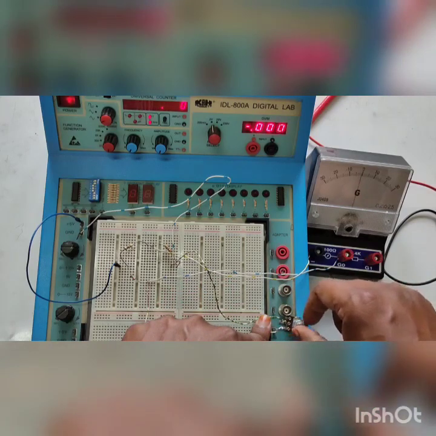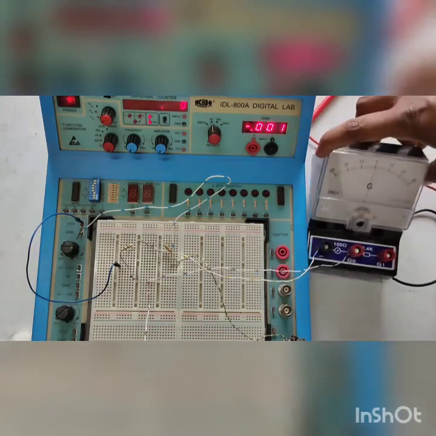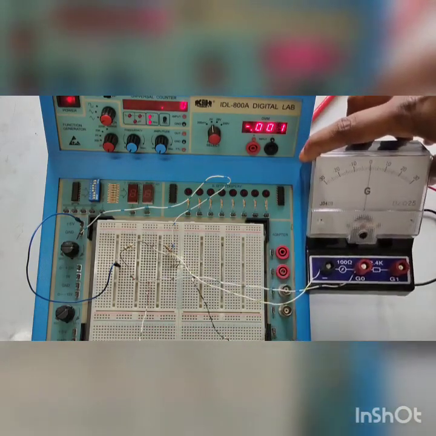Almost zero. It's almost zero. Now it's almost zero. You see, it's almost zero.